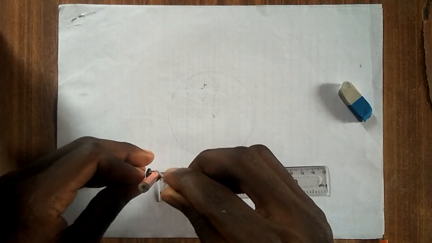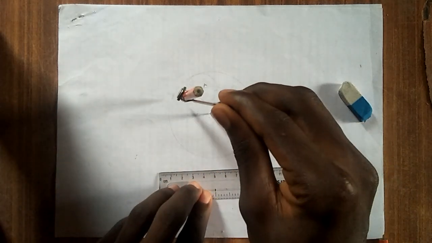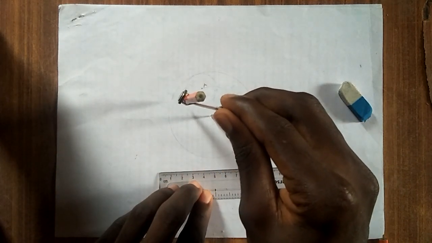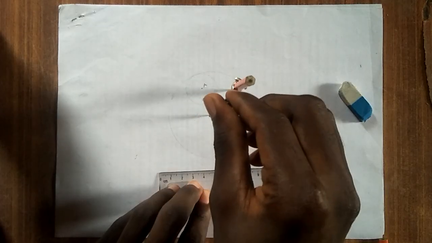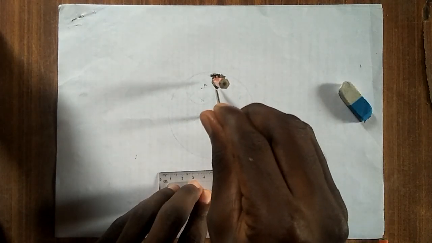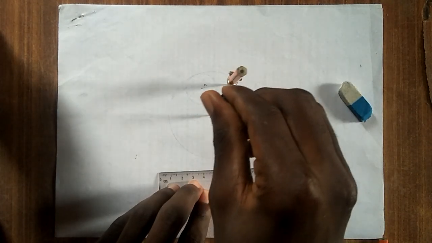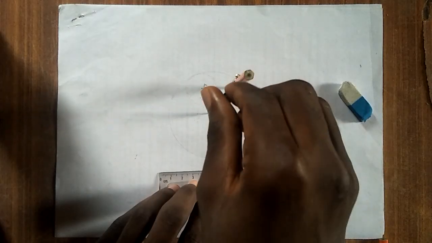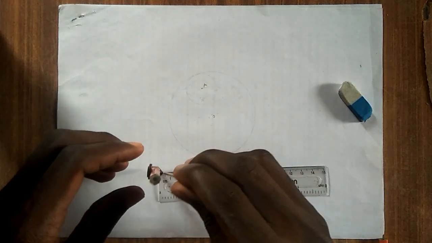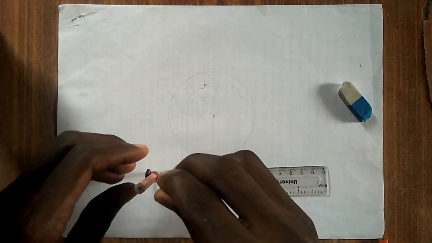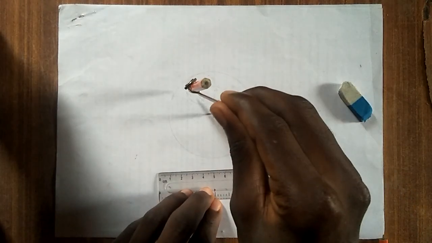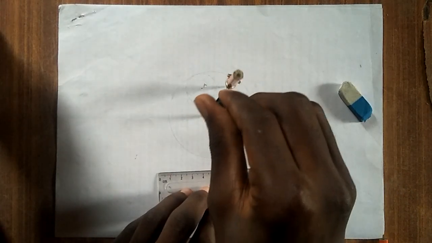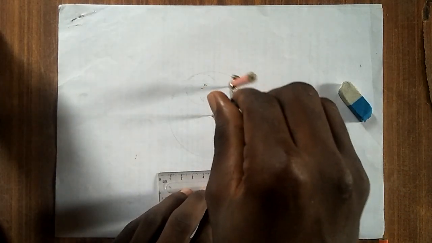So with center point O and radius 3 centimeters, we draw an arc.